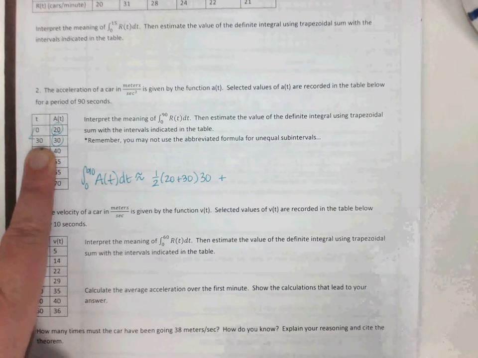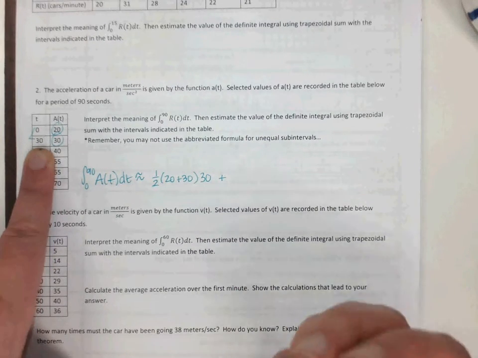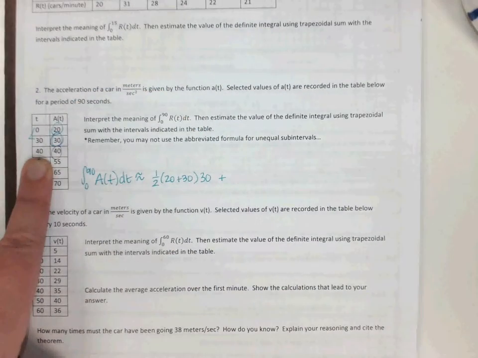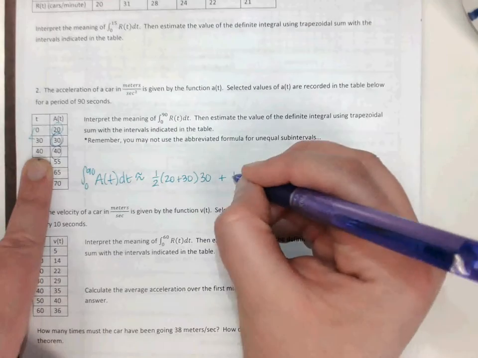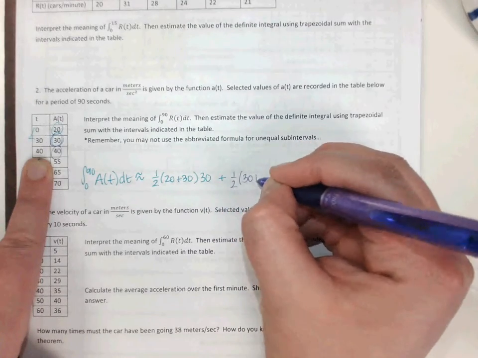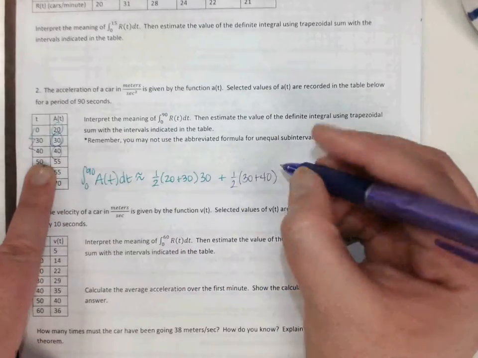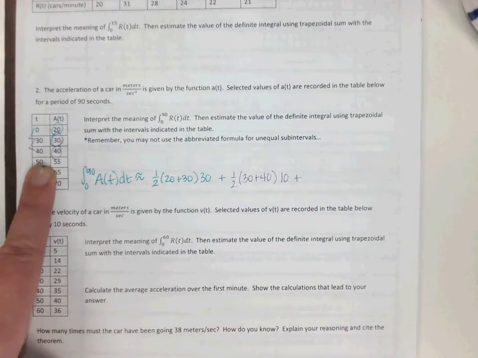Okay, what's my next set? My y values are 30 and 40, right? And then my delta x from 30 to 40 is 10. Does that make sense, what we're doing?